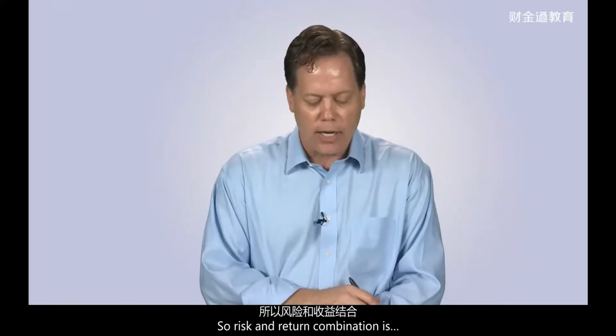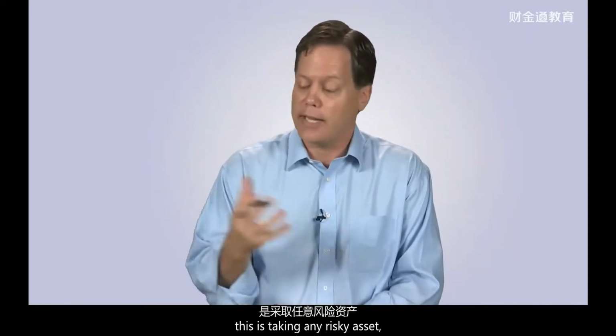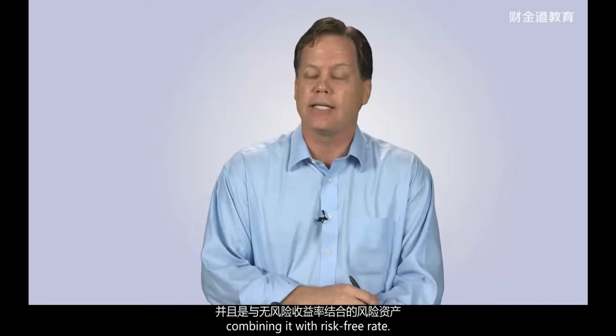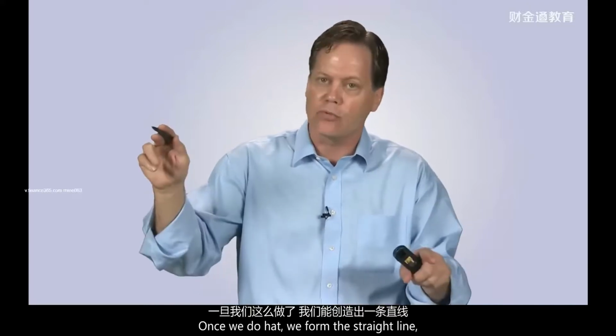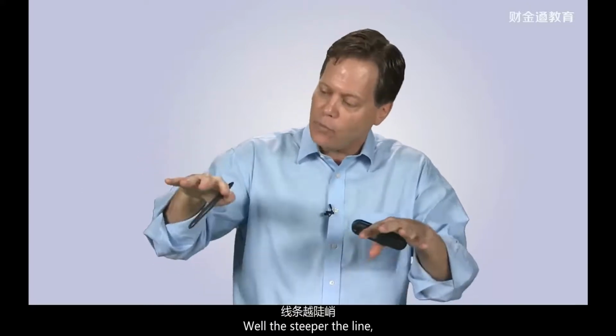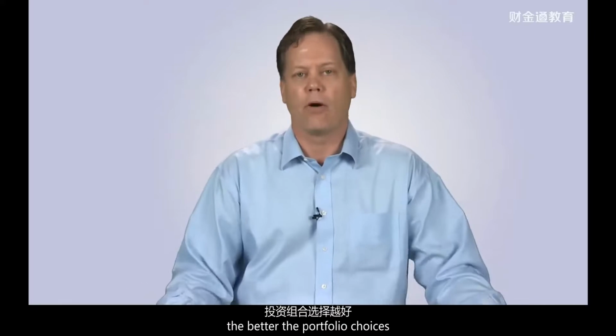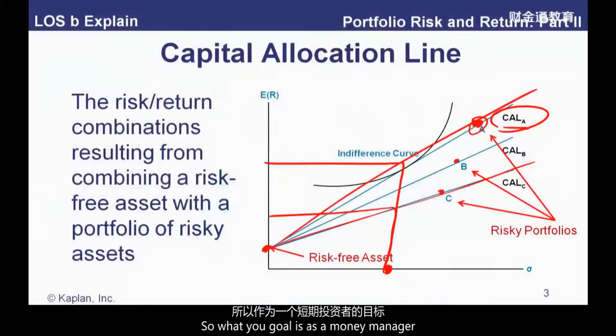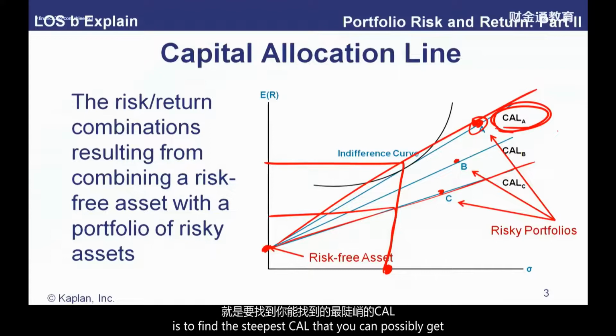So risk-return combinations: this is taking any risky asset, combining it with the risk-free rate. Once we do that, we form this straight line, the capital allocation line. The steeper the line, the better the portfolio choices. So your goal as a money manager is to find the steepest CAL that you can possibly get.